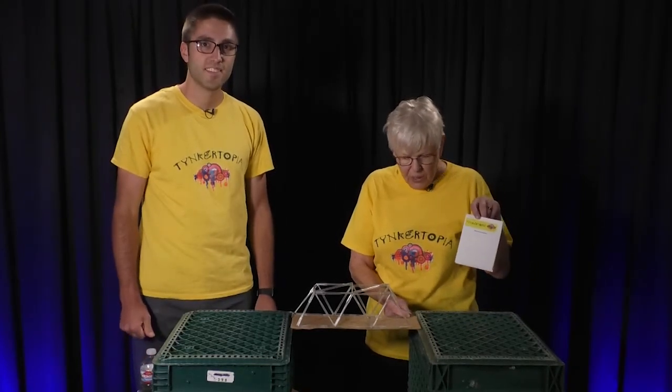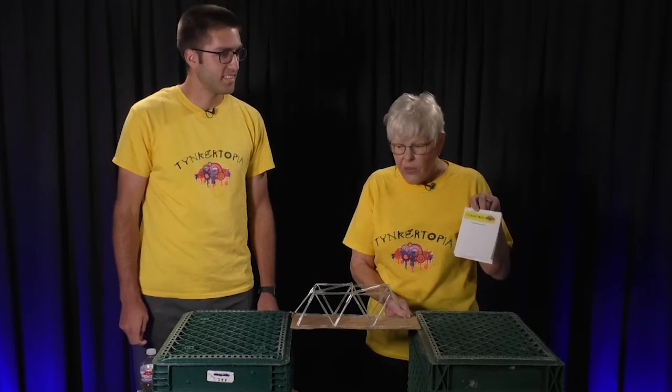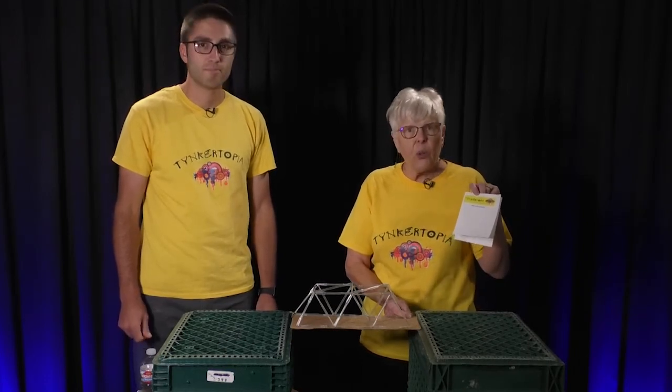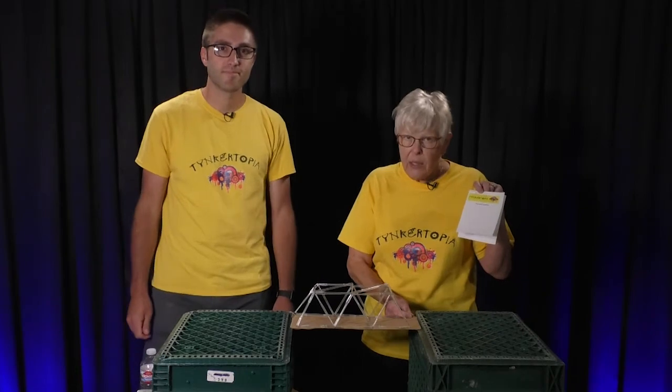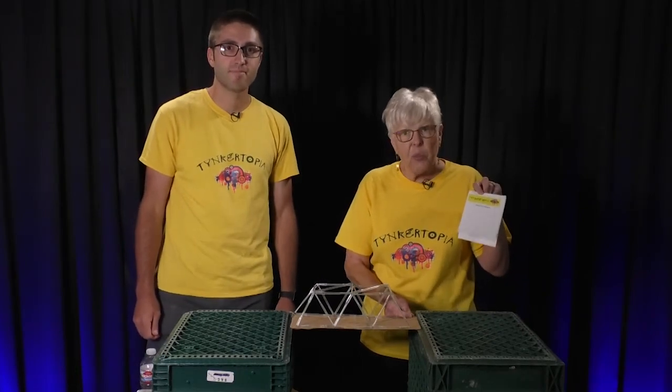So now it's time for you to record in your observation notebook. What do you predict will happen? Will the truss bridge be able to hold more weight than the straight cardboard bridge?